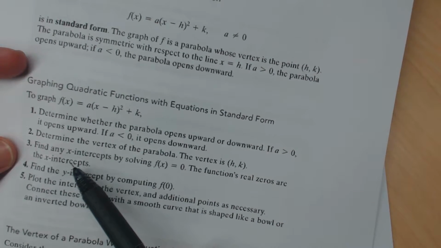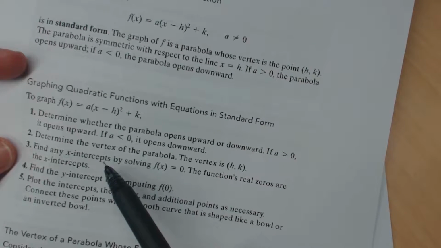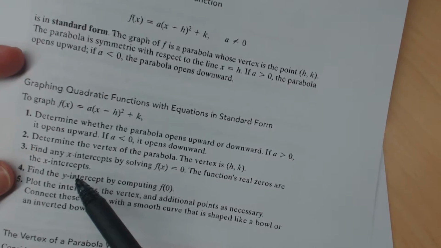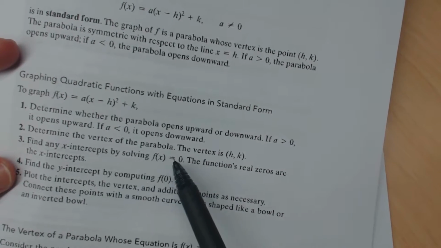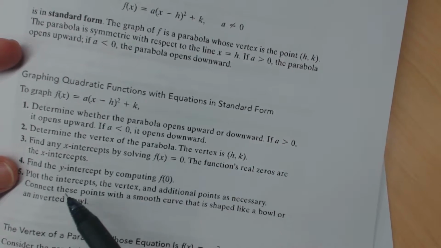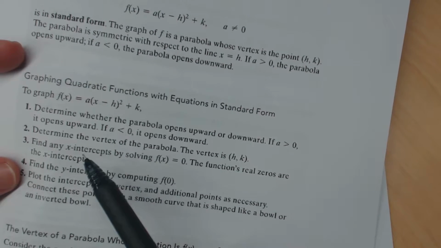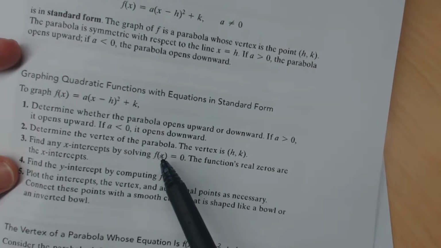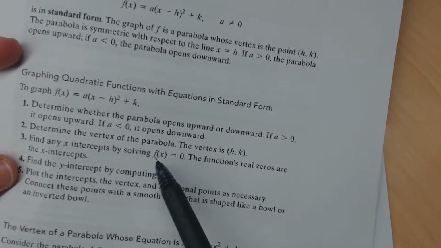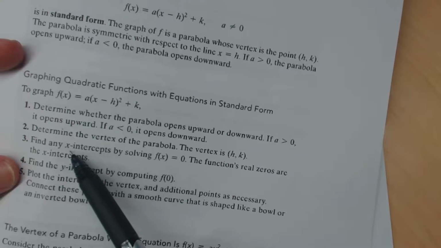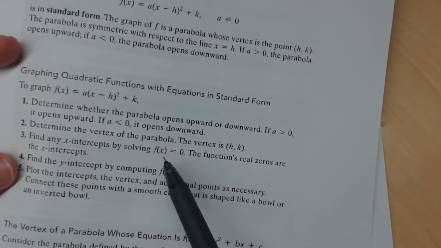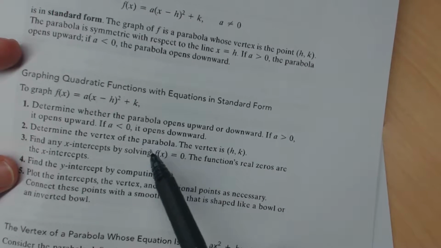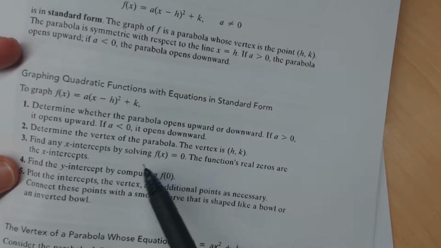Step 3 is to find any x-intercepts. So there may or may not be any. All right, and then the function's real zeros are the x-intercepts. So to find the x-intercepts, you would set the function equal to 0, because remember, the x-intercept is where y equals 0. Make sure you understand why we say f of x equals 0, because f of x is the same thing as y, and wherever the graph crosses the x-axis, the y coordinate is 0. So all you do is just set the function equal to 0 and solve for x.